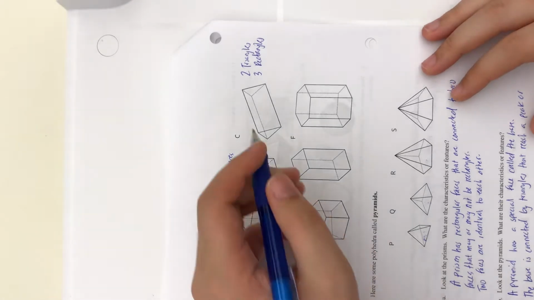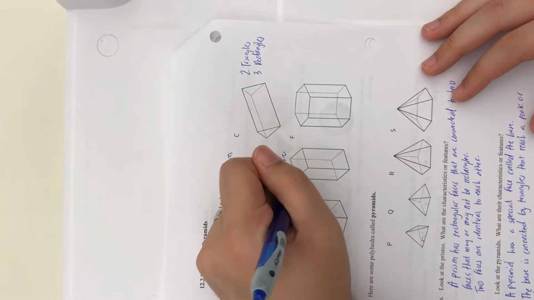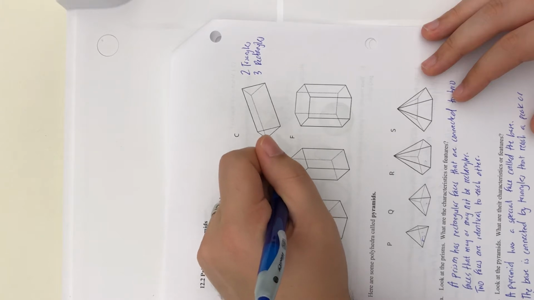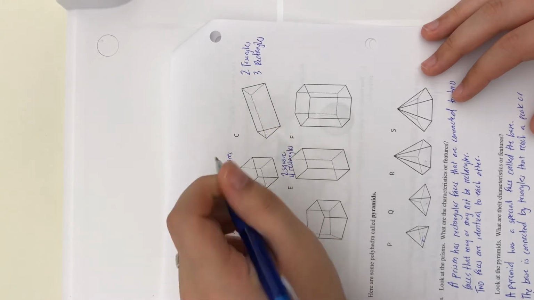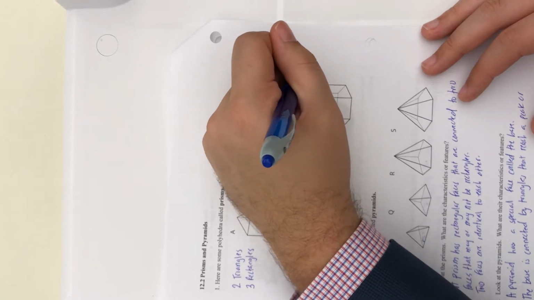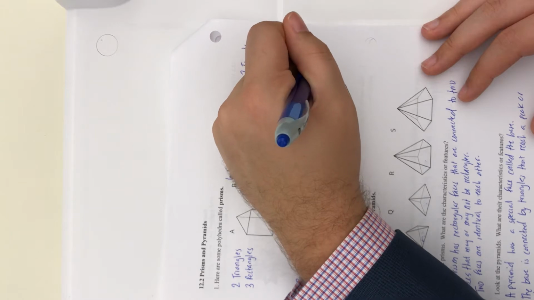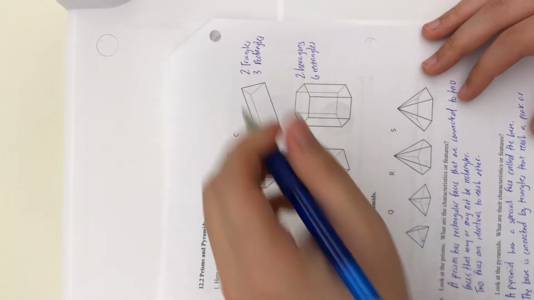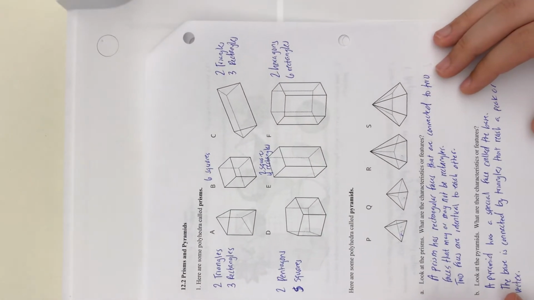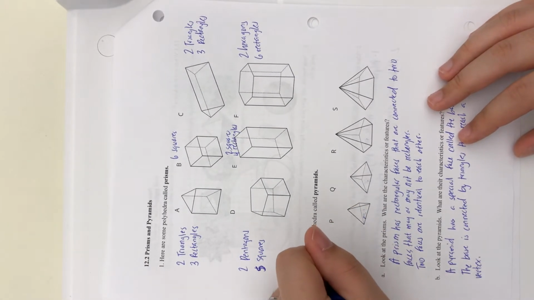For E, we have 2 squares and 4 rectangles. And then for F, we have 2 hexagons and 6 rectangles. Okay, and then for the pyramids, we have for P, 4 triangles.